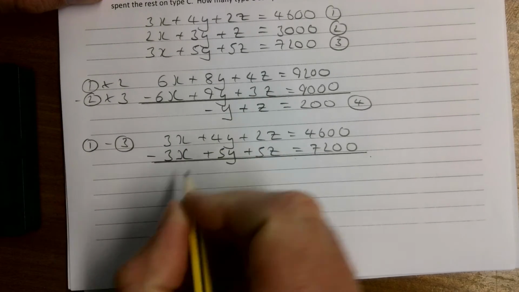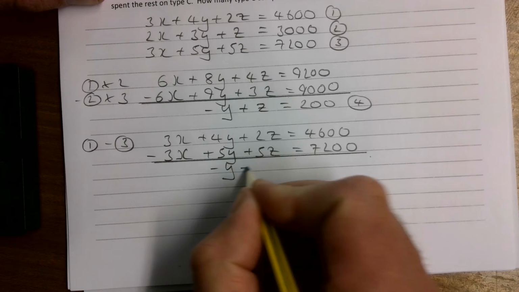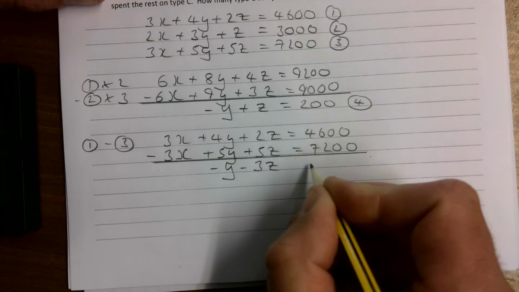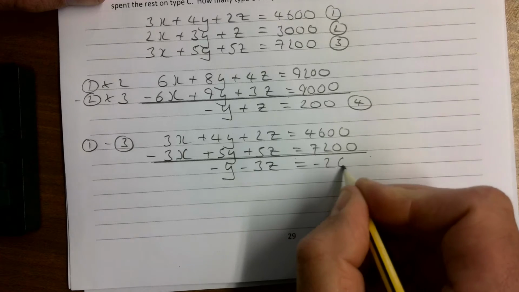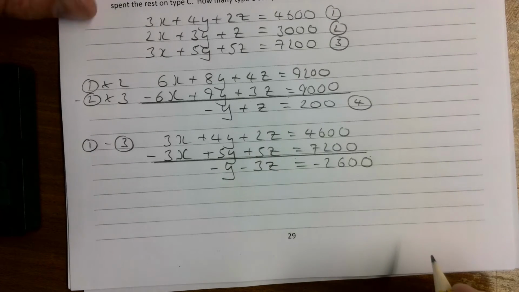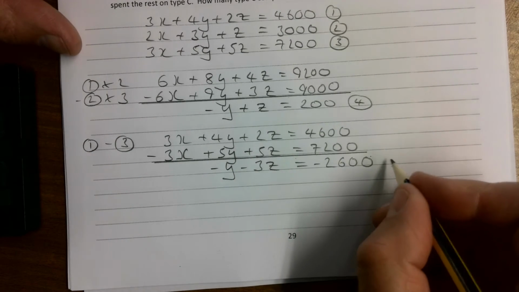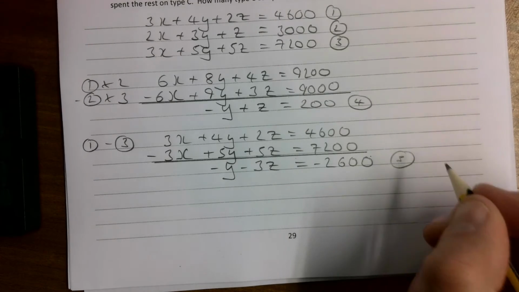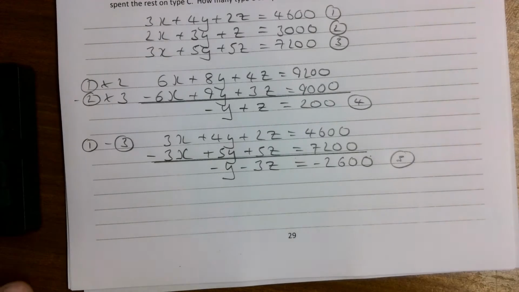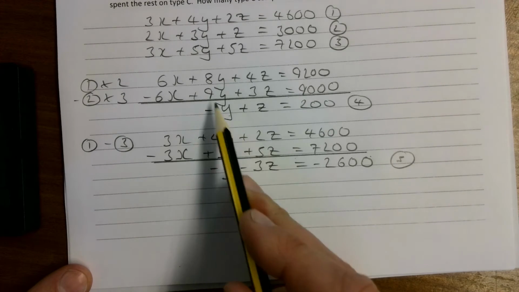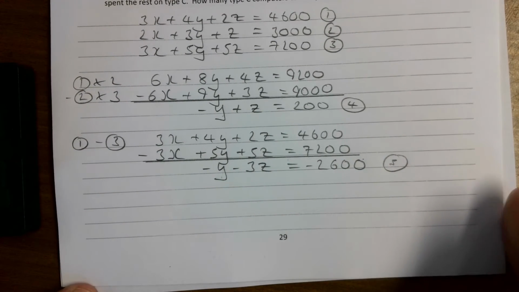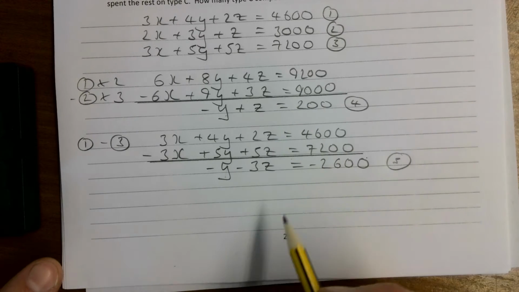This take away this is 0. This take away this is minus y minus 3z, and then subtracting those two is giving you minus 2,600. We're going to call that equation 5 with all its minuses. If we then do 4 take away 5, because look at 4 and look at 5, the y's are already the same value, so that's going to be handy for us. So we should then be able to work out our z.